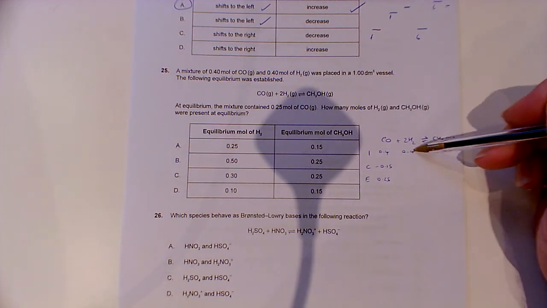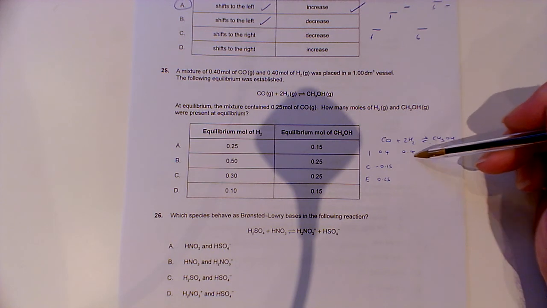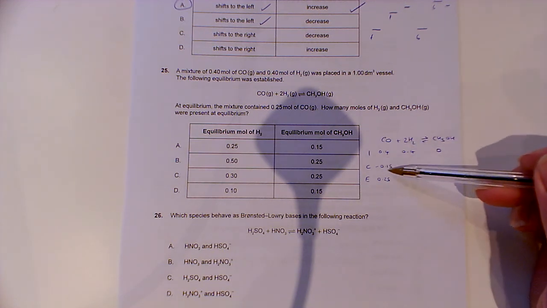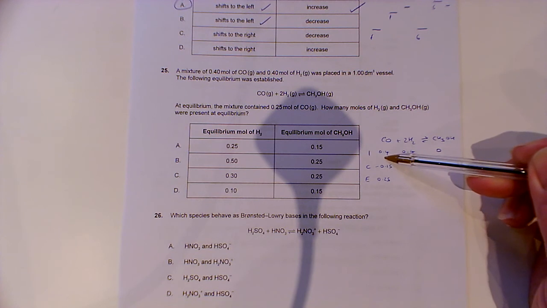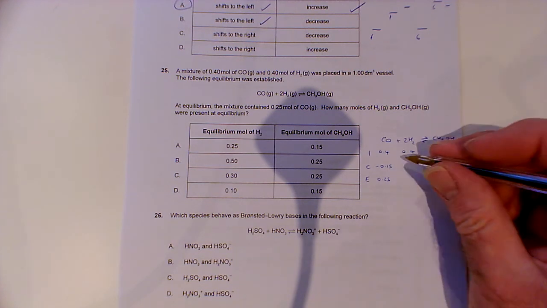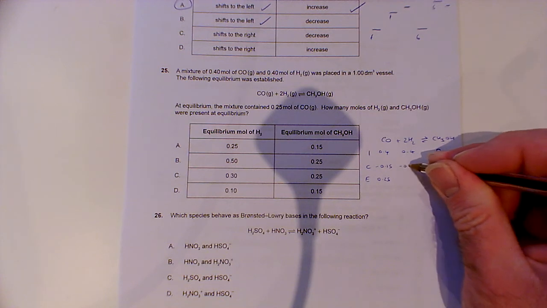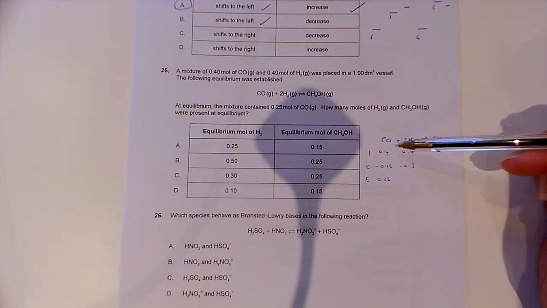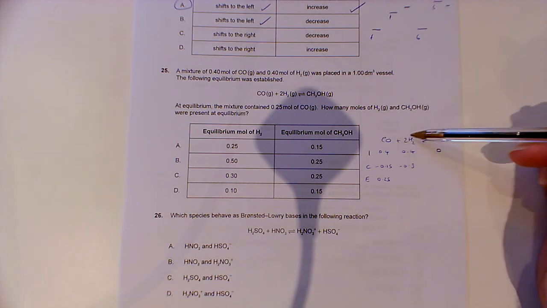You might think the hydrogen is going to go down by 0.15 as well, as the other reactant, but they react in a 2-to-1 ratio. So if 0.15 moles of this stuff has reacted, then double that amount, 0.3 moles of hydrogen, will have reacted, because it's a 2-to-1 ratio. So I know it looks confusing because you start off with the same number of moles, yeah, but they don't react in a 1-to-1 fashion.